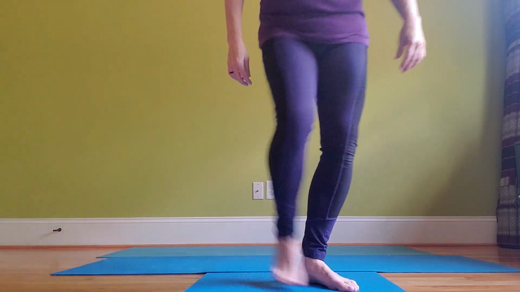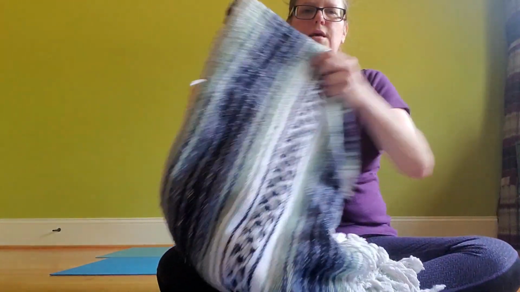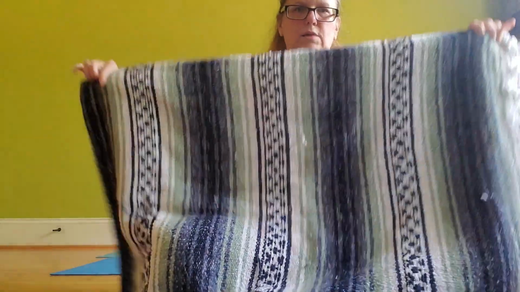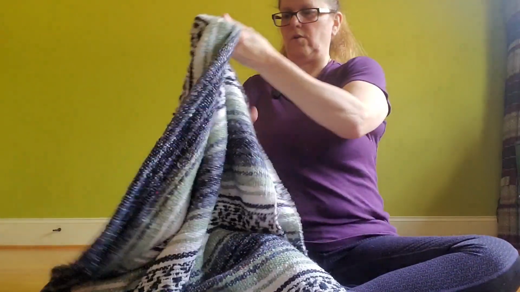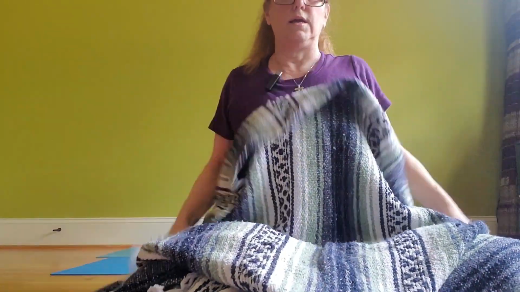So hopefully we burned a little energy off now and we're ready to do some seated work. So I'm going to bring my blanket in right now because I've had knee surgery. So I'm going to take it, let me just unfold it all the way for you. I'll give you a little blanket folding lesson. So all the way unfolded.